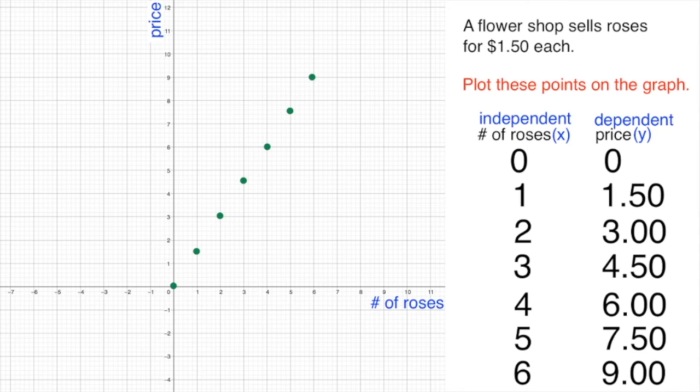So now that we have plotted these points on the graph, we've created a table of values. The next question that we're going to ask is, is this a linear relation? Well, first of all, what is a linear relation? Let's see if we can answer this question and define what a linear relation is at the same time.